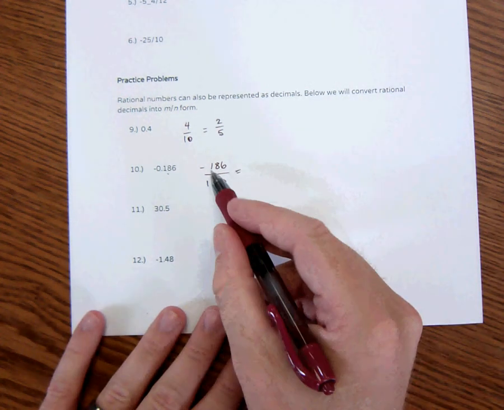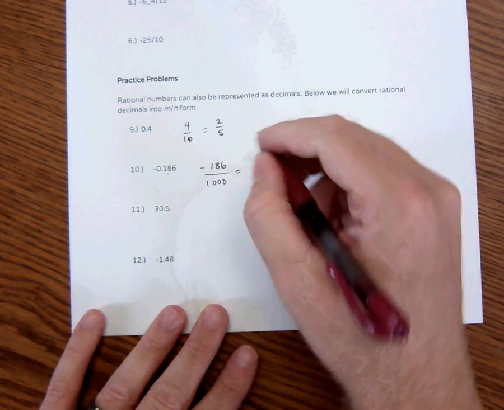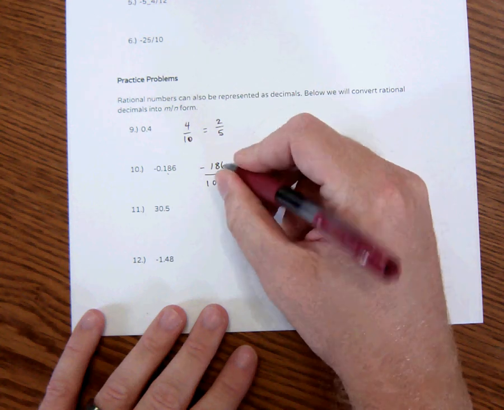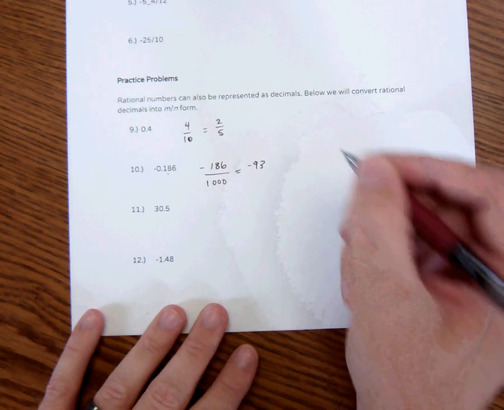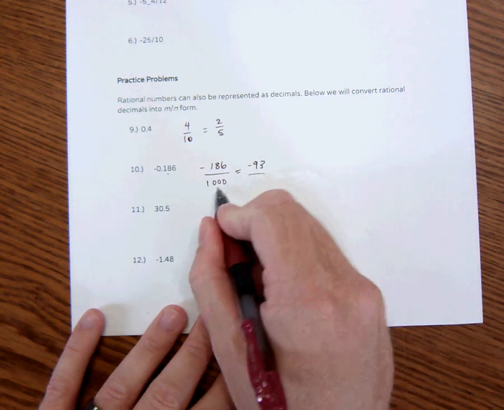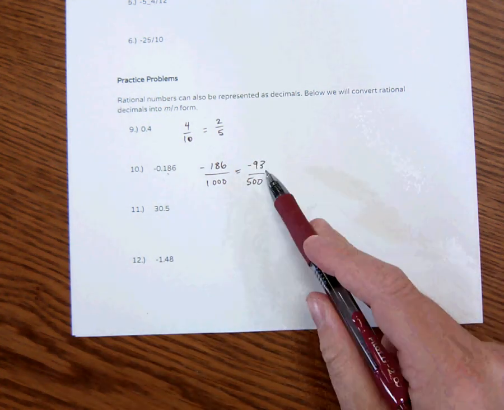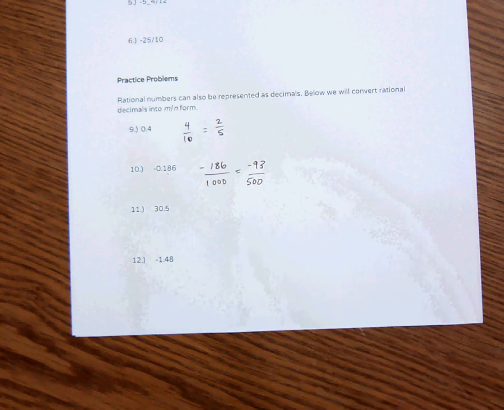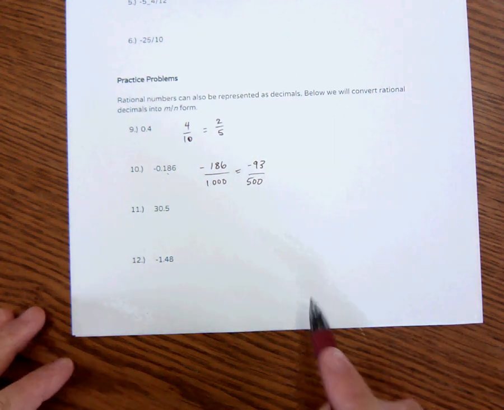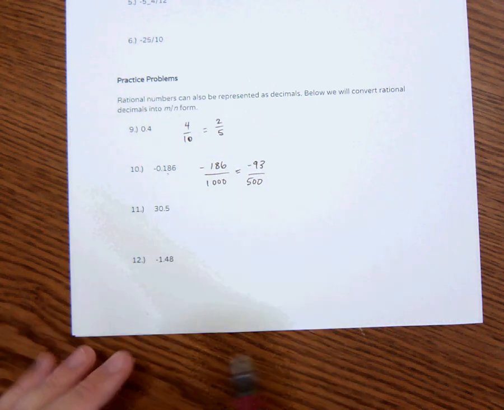Simplify that. They're both divisible by 2. 186 divided by 2 is 93, and 1,000 divided by 2 is 500. Let's keep that negative there. 93 is a prime number. Anytime you get a prime number in the numerator, it's as simple as it goes. So we're done there.